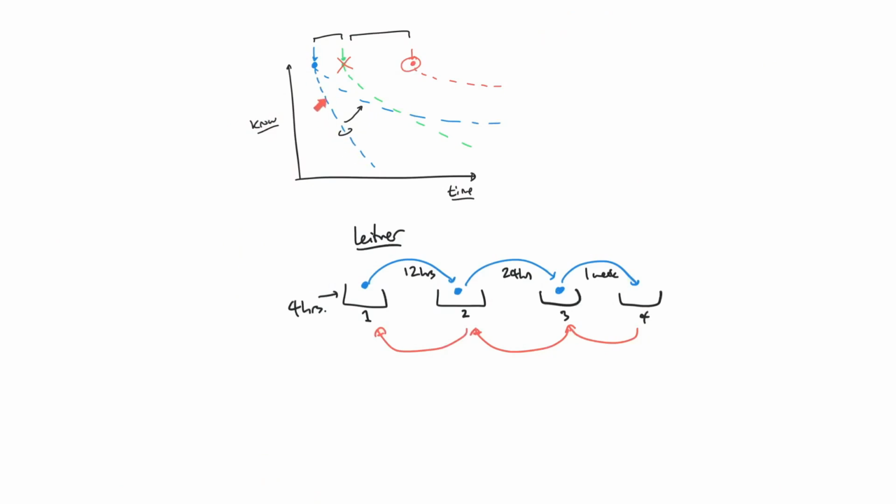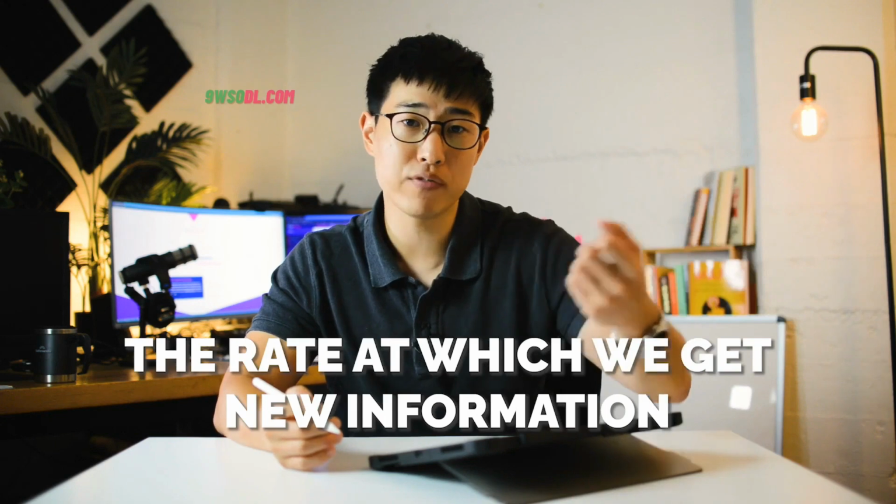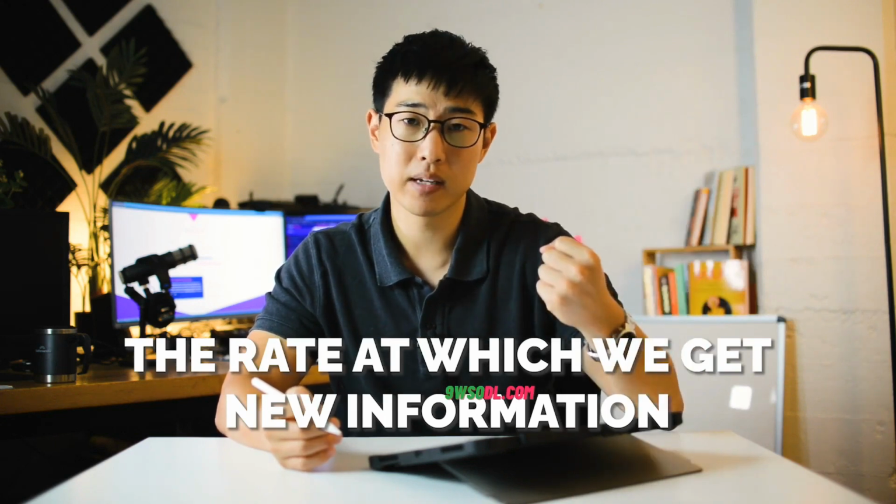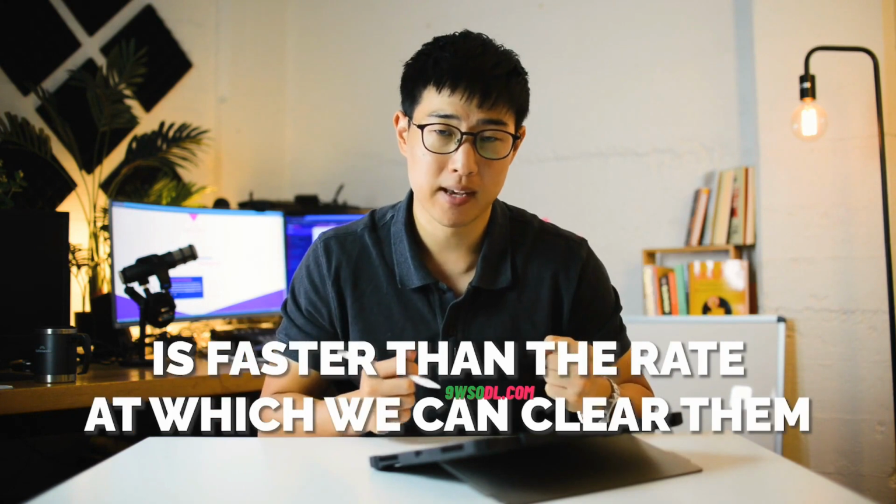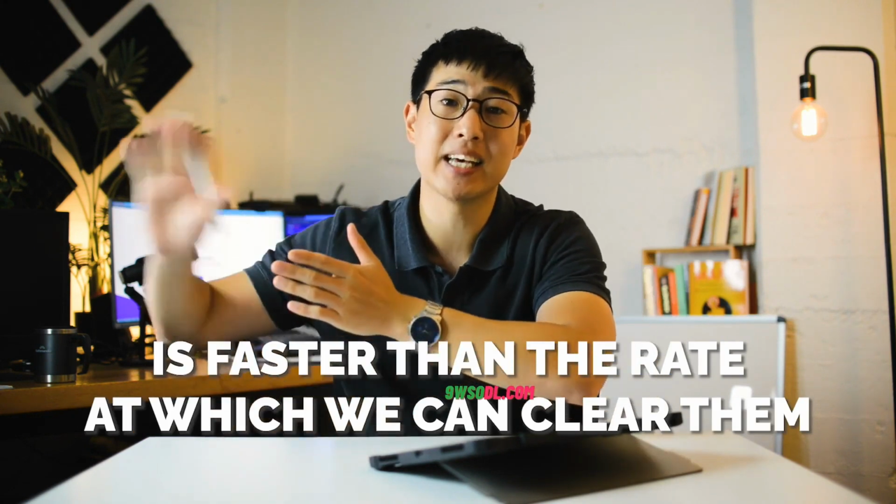When we look at it this way, we can see that information has the possibility to constantly flicker between these boxes, so that every day we're adding new information from class or lectures that we are learning. And because we are forgetting very, very quickly initially, it means that we're getting a lot of these wrong. And because we get a lot of them wrong, we're not able to progress and clear them sequentially. So the rate at which we get new information that we need to repeat is faster than the rate at which we can clear them.